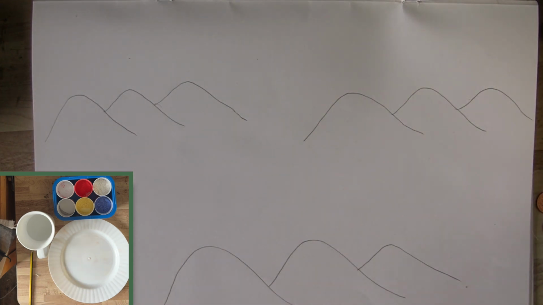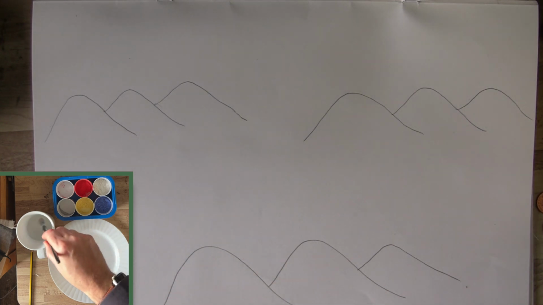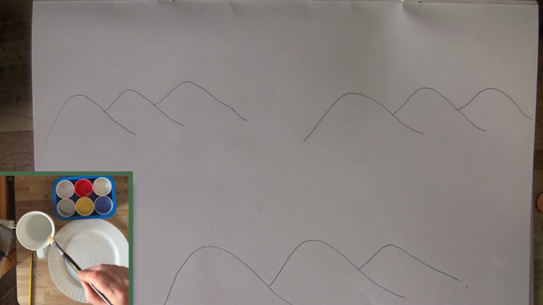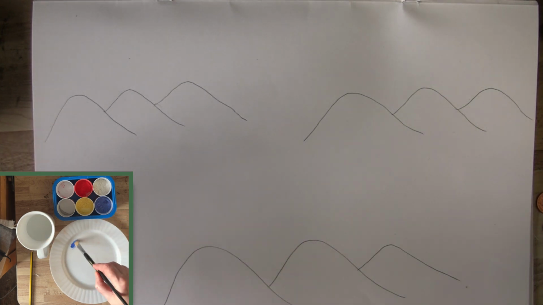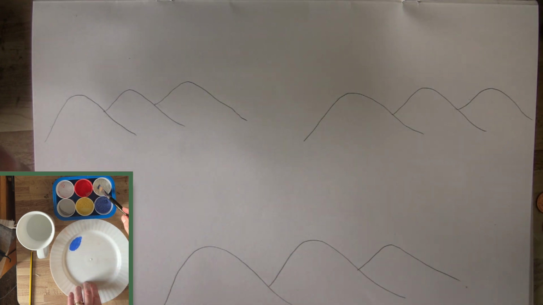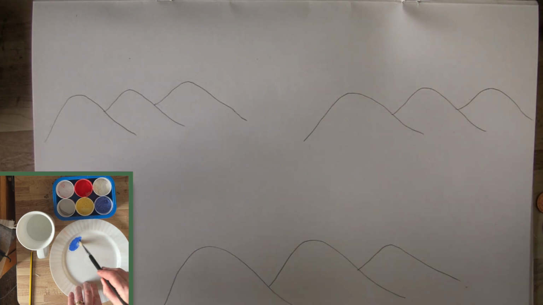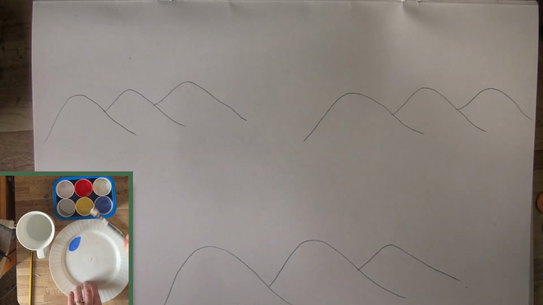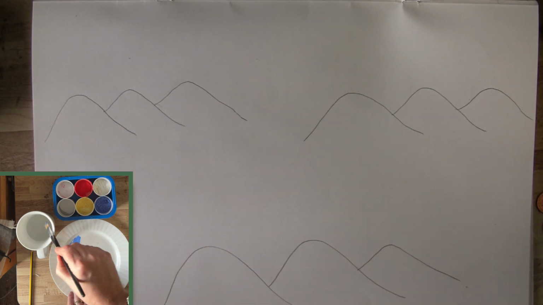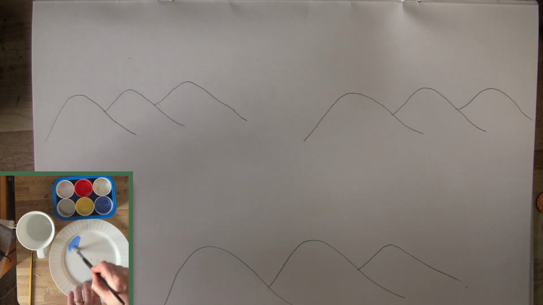So the first one I'm going to do is a blue fluffy cloud sky. So I'm going to dip my paintbrush in the water, take off the excess. I'm just going to dip in this blue. I'm going to put it to the side here. Now this blue I always find a little bit too acidy. It doesn't look very natural. So I'm just going to add the smallest amount of white to it. You can see a tiny bit of white just to take it off that blue. So it's a little bit more of a natural sky blue.